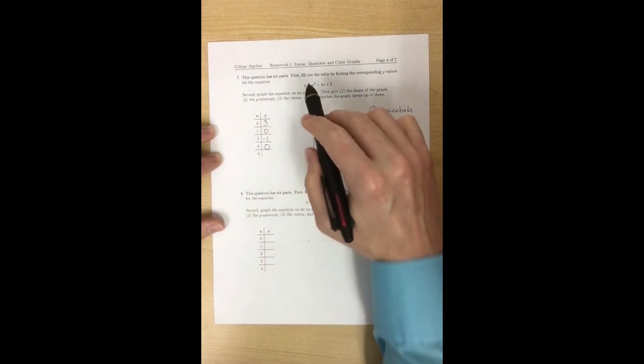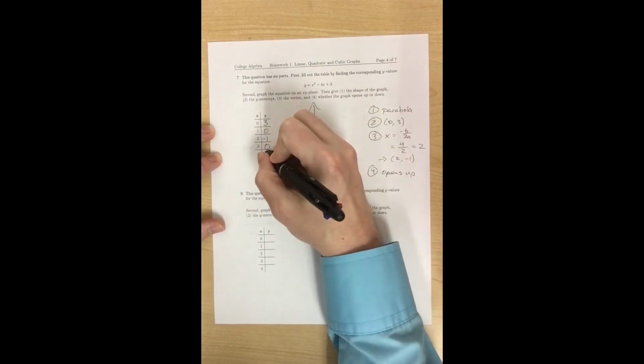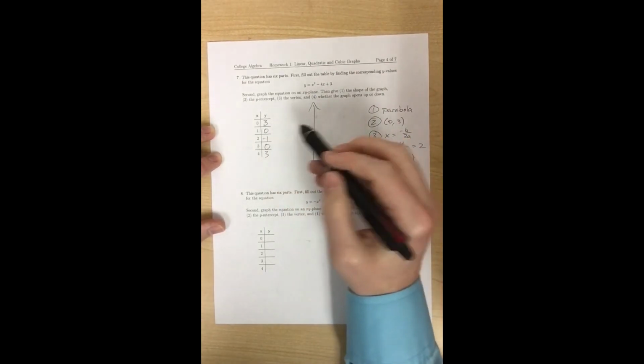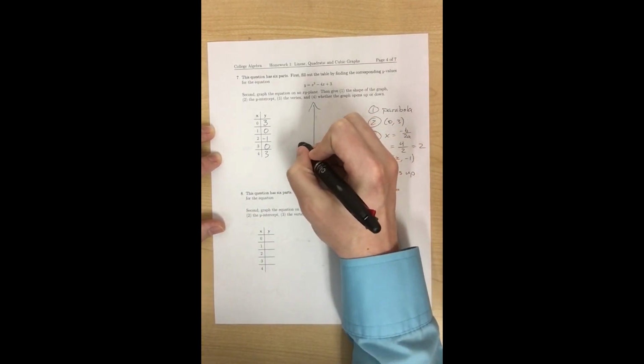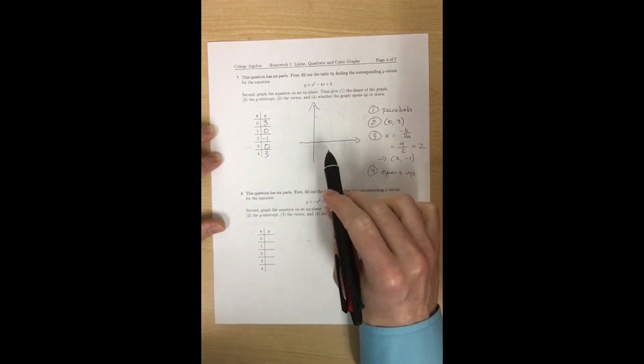And then I plug in 4, 16 minus 16 is 0, plus 3 is 3. So my highest y value that will show up is 3. My x values are going from 0 to 4. So I know my graph is going to be to the right mostly.